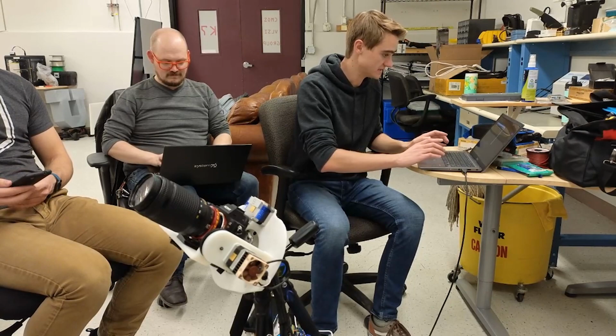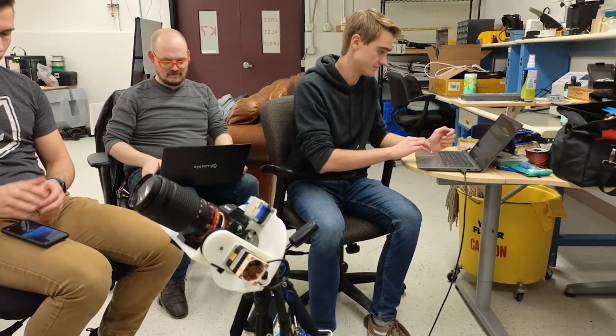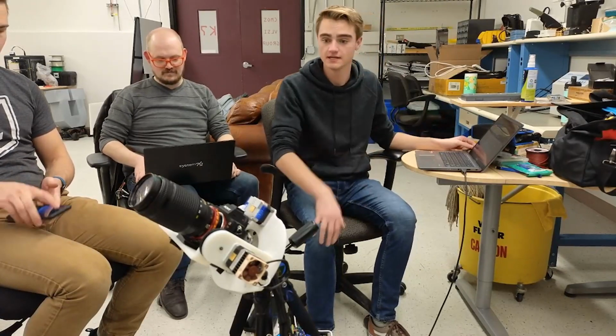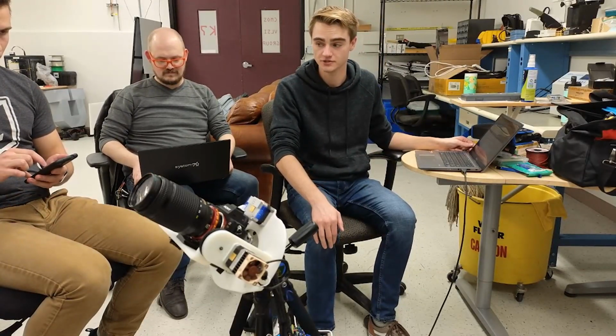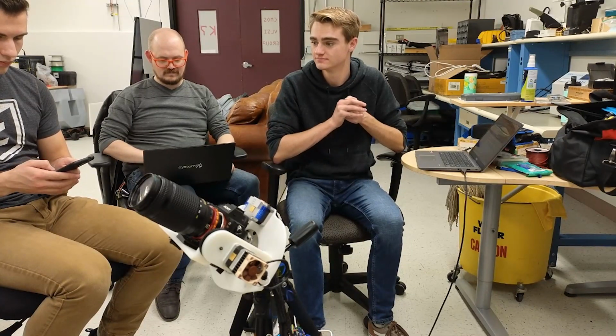So let's see. So I just need to send it some more data. This is what the swarm would be doing if it was functioning in here. And so it got all that data, it knows where it is, and it's ready to track stars. So now we're able to use the app to select stars.